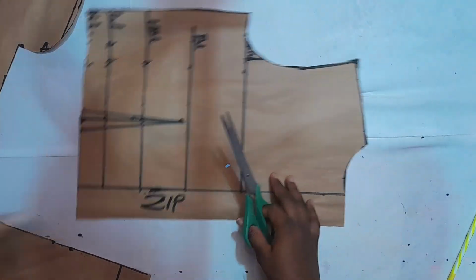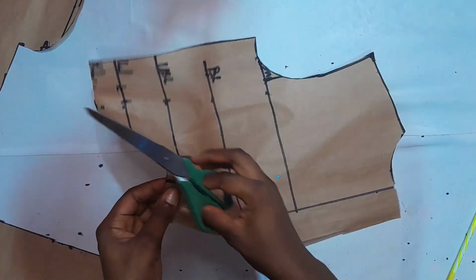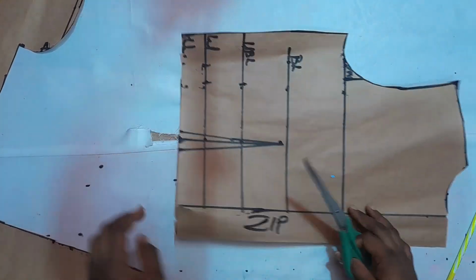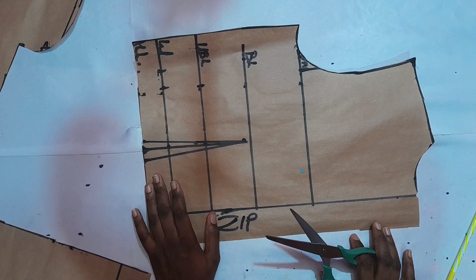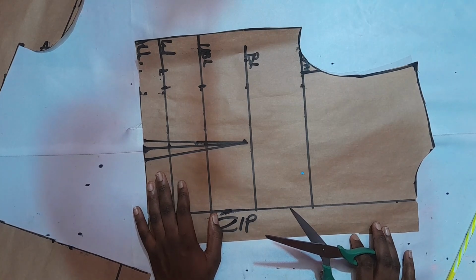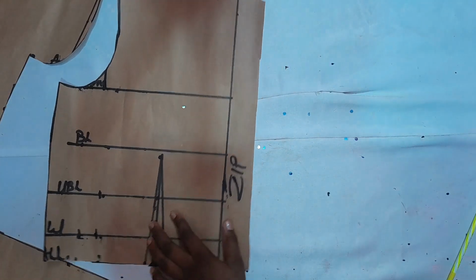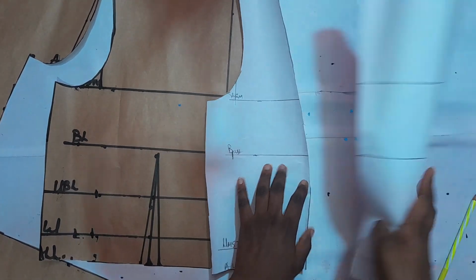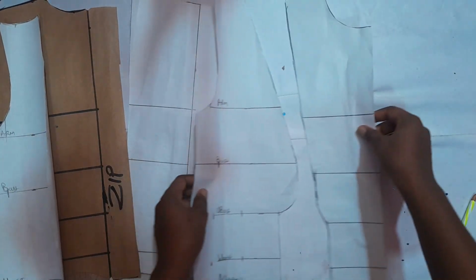Alright guys, so this is what I have. I'll go ahead and notch the zip. I'll notch the zip area. Okay, so this dart, there's no need to cut it out. Instead, when you are sewing your clothes, you're going to just go ahead and attach the dart there. So this is the second type of dart I know for the back side, and this is the first type I know for the back side. Then this is my front dart.